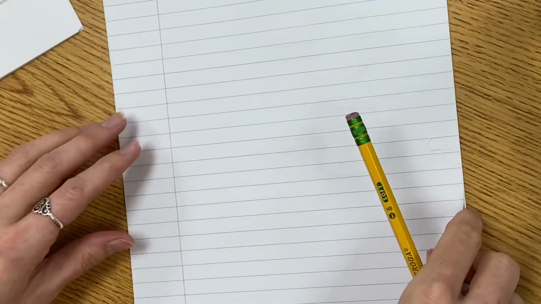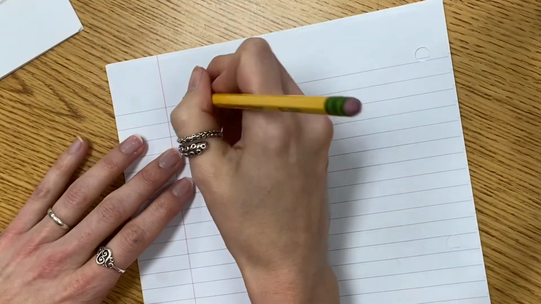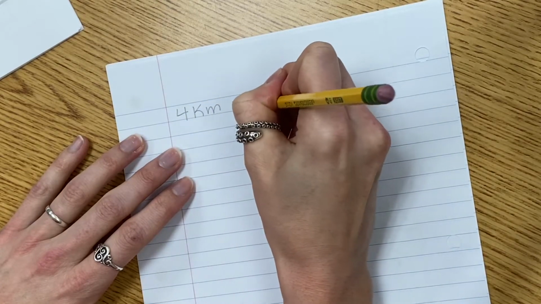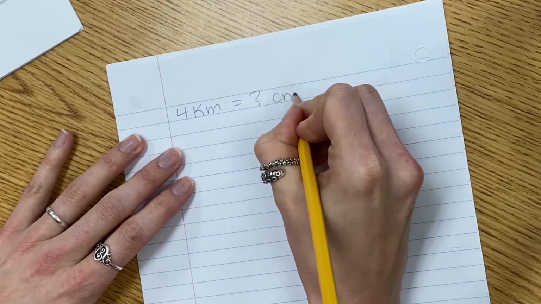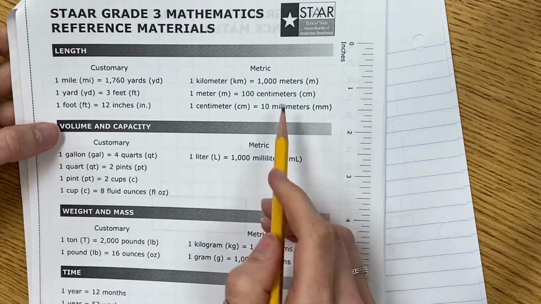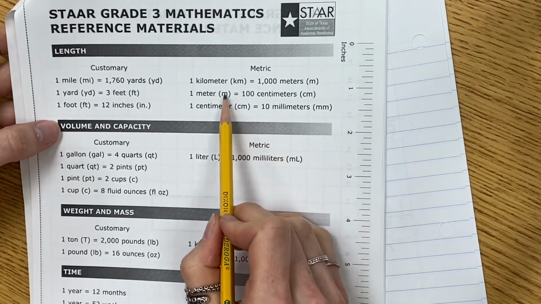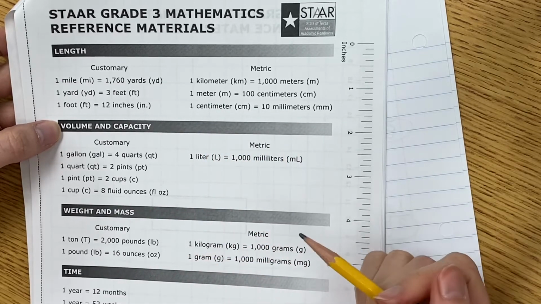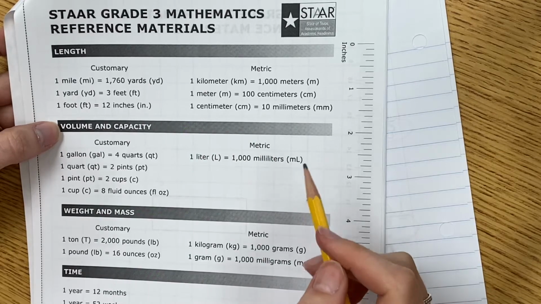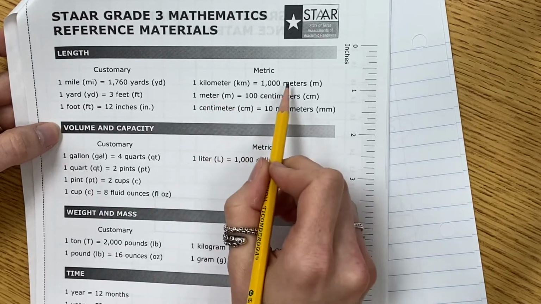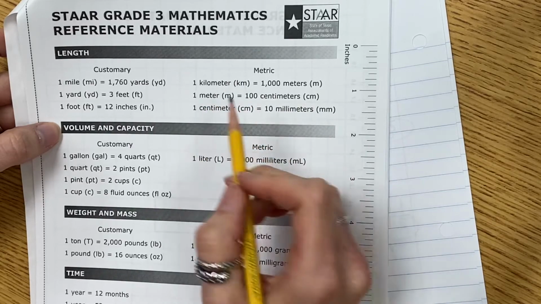I want to do that with a metric equation as well. We're going to do 4 kilometers is how many centimeters. Looking at my reference chart, I am given centimeters to meters and centimeters to millimeters. I am not given centimeters to kilometers. So I am given centimeters to meters and then meters to kilometers.